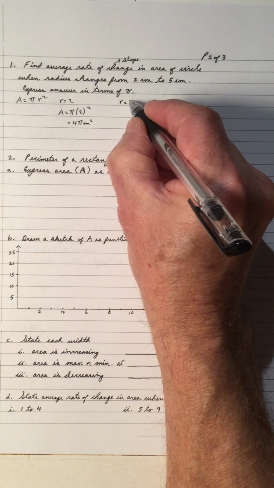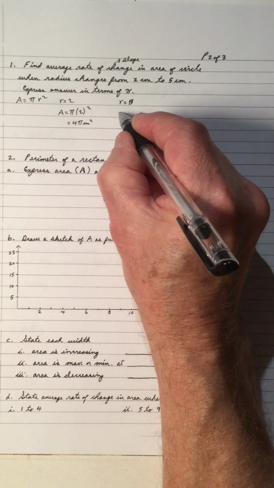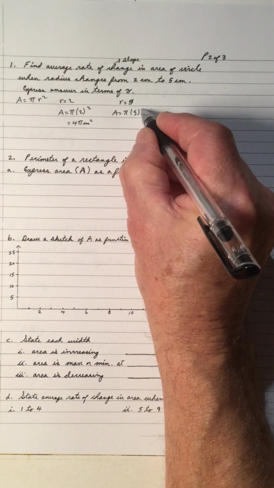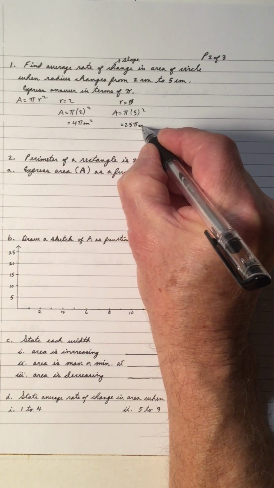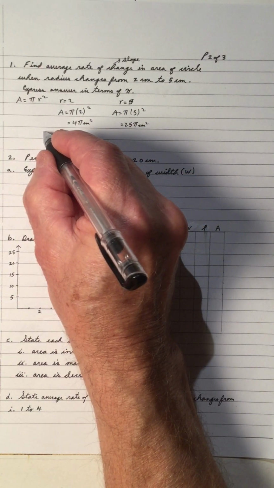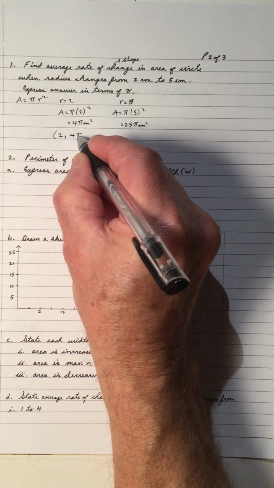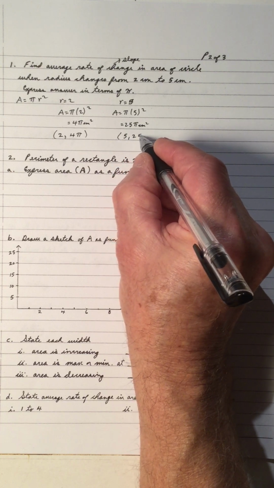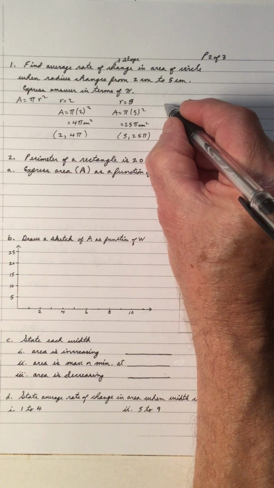And when the radius is 5, the area is pi, and the radius is 5 squared, so that's 25 pi. And again, it's centimeters squared. So this point right here is when the radius is 2, then the area is 4 pi. When the radius is 5, the area is 25 pi. So the average rate of change is your slope.